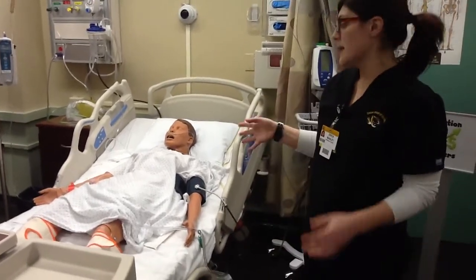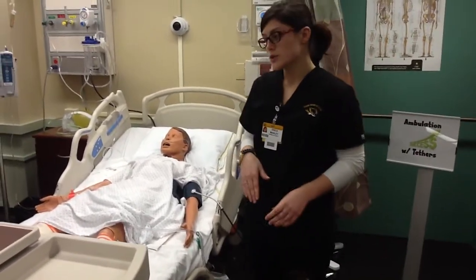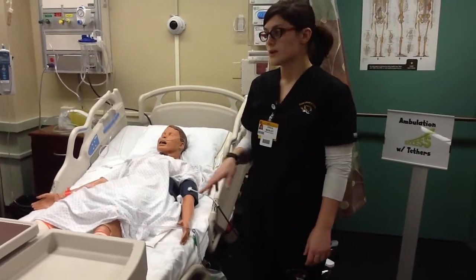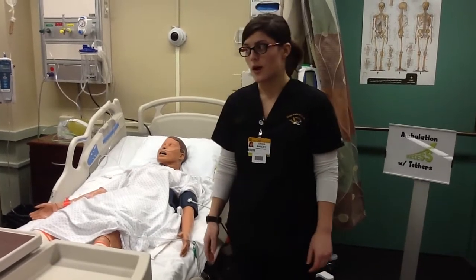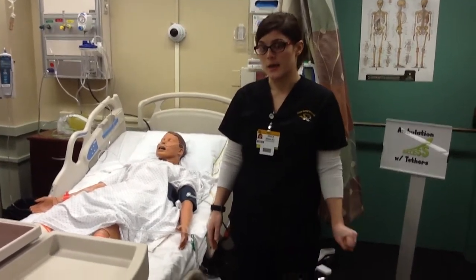So we want to communicate a backup plan, so we have the second nurse or tech follow behind the patient with a wheelchair, or we can have them hold on to the oxygen tank with their non-dominant hand and grab the patient with the gait belt with their dominant hand.